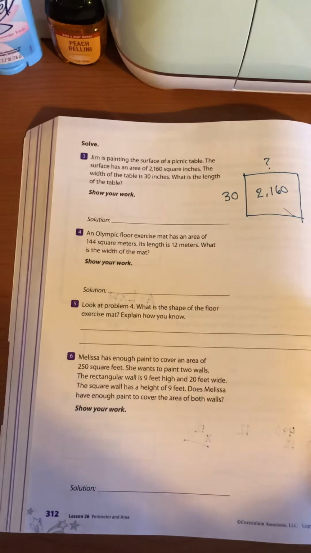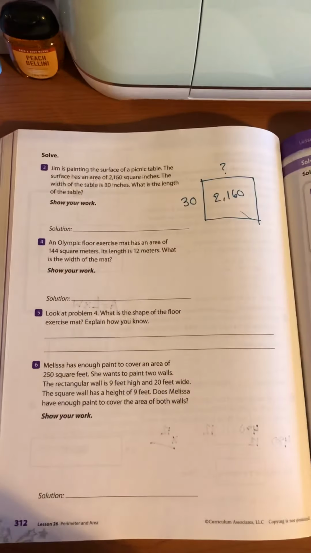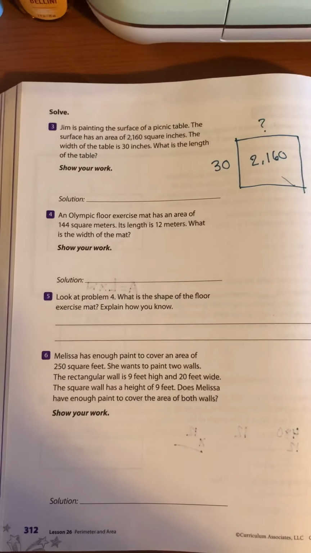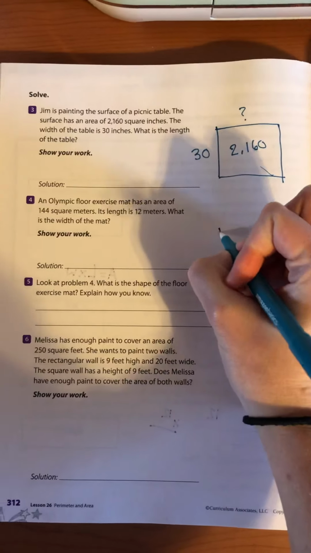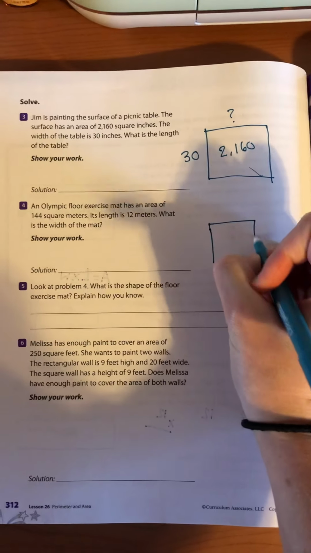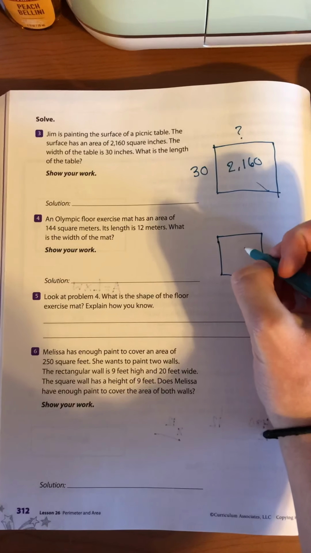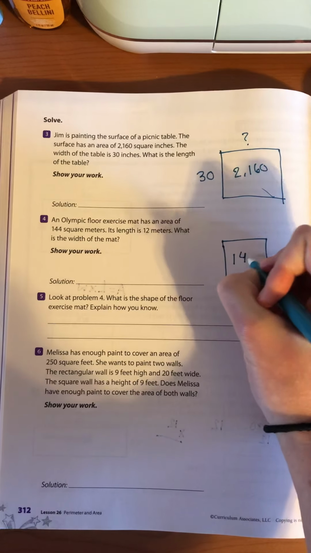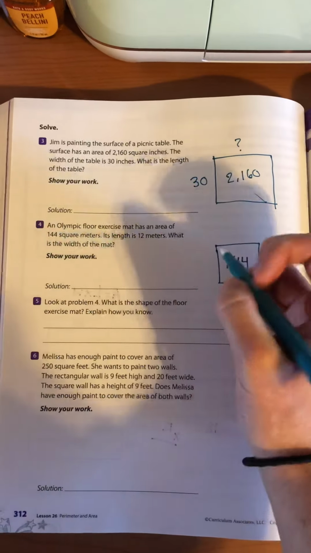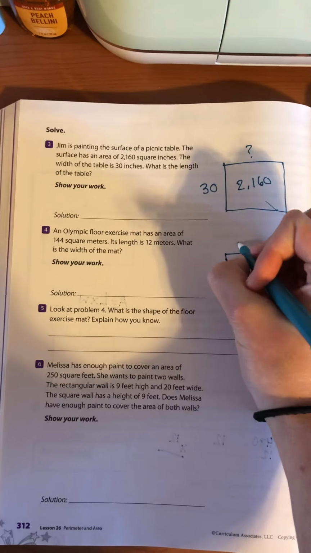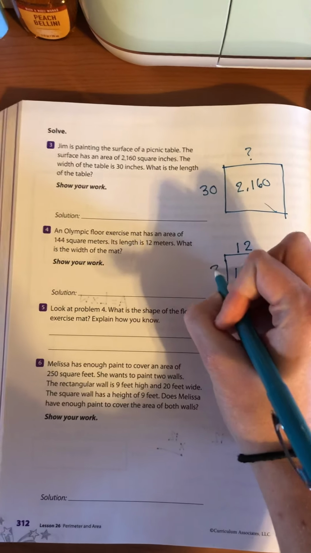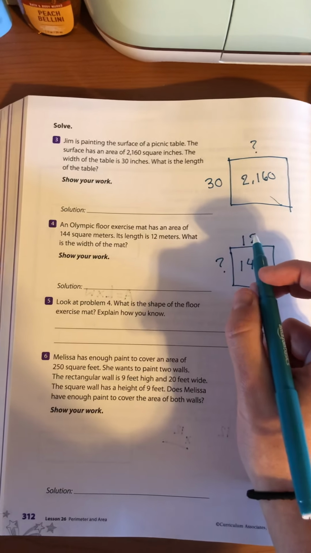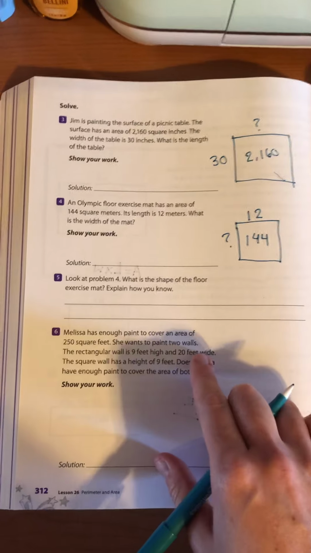An Olympic floor exercise mat has an area of 144 square meters. The length is 12 meters. What is the width? Again, go ahead and draw a picture. Square meters, that means the area. The area goes on the inside. 144. The length is 12, so I'm going to put 12 on the top. And we are looking for our width. So the area divided by the side you know will tell you your missing side.